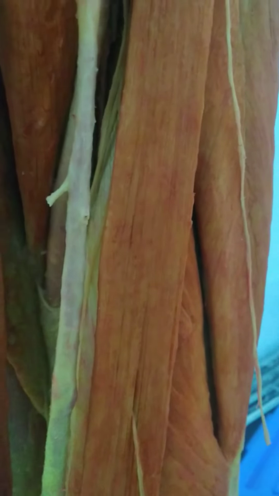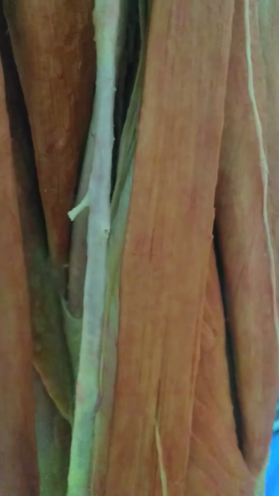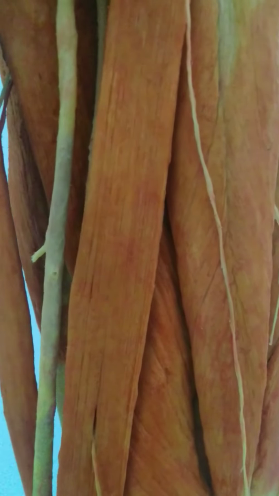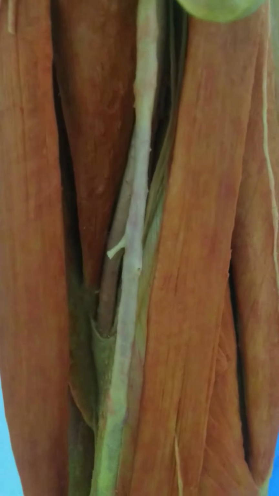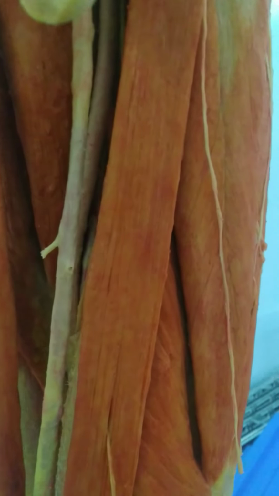By the way, the primary nerve supply to the anterior compartment structures is the femoral nerve. While for the medial or adductor compartment, the primary nerve supply here is the obturator nerve.